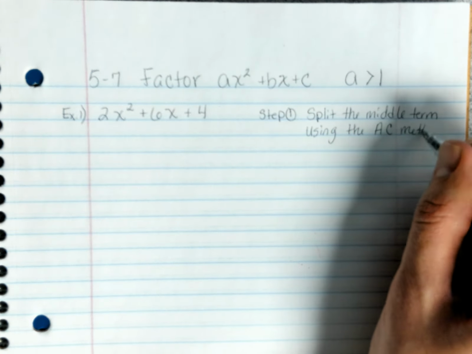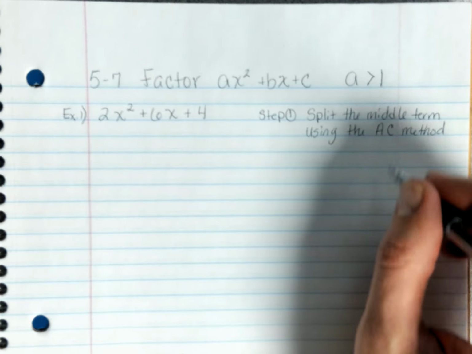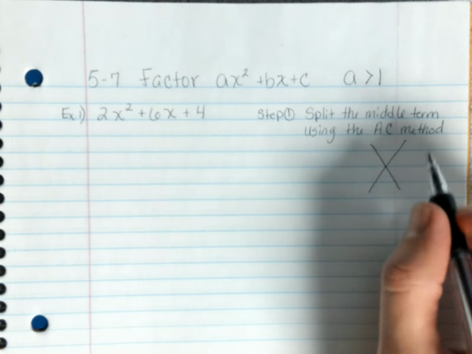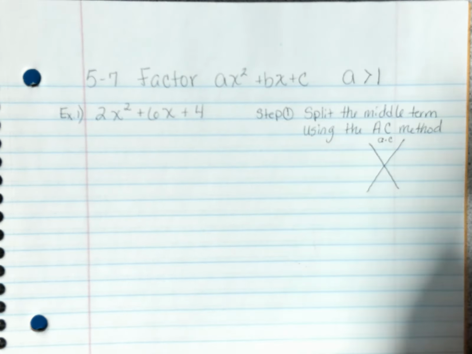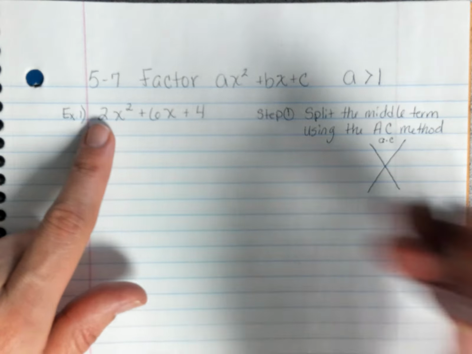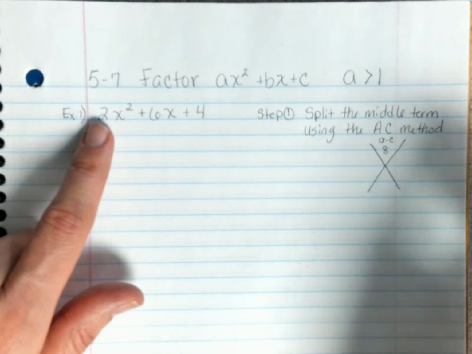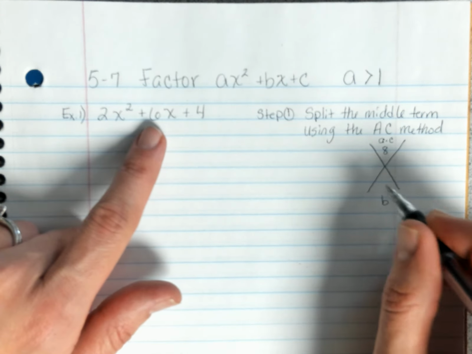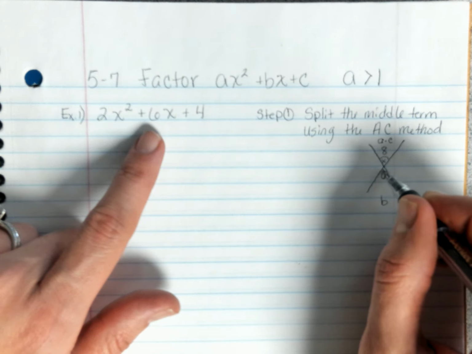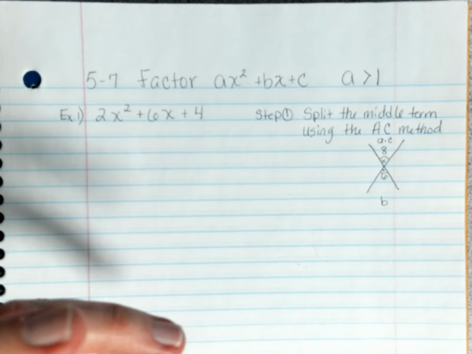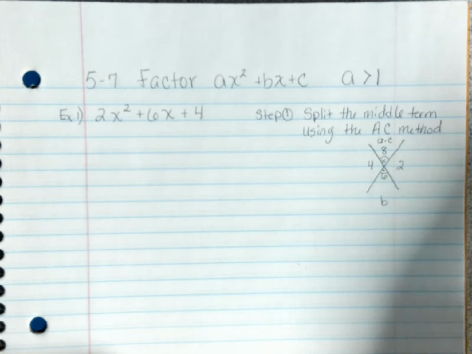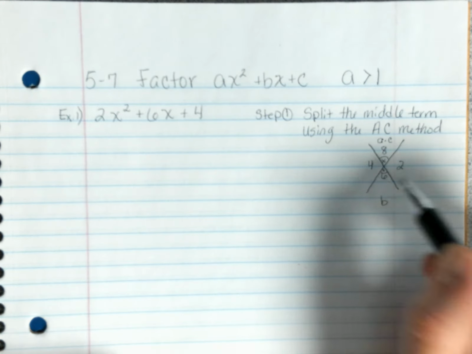And if you remember from yesterday, the AC method was the little x. So I'm going to draw the x. So if you guys remember, on top is A times C. So A is 2, C is 4, A times C is 8. And on the bottom is B, which is 6. And we have to think of what can we multiply that makes 8, but when we add, we get 6. This one's a pretty easy one. 4 times 2 makes 8, and 4 plus 2 is 6.